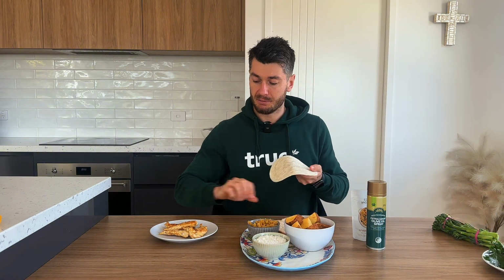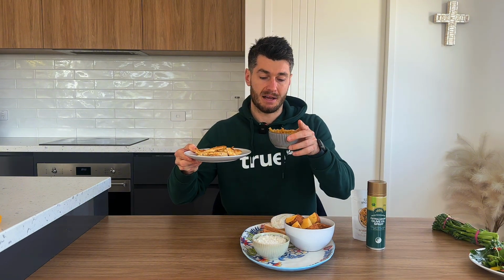Recipe number 1. Recipe number 2, pretty similar. Chicken in a wrap with some salad. Second recipe using the same protein source. Recipe number 3, let's go chicken with some pasta, our 1 cup of cooked pasta. We're going to use our sauce and we're going to add some veg through it. So meal number 3.